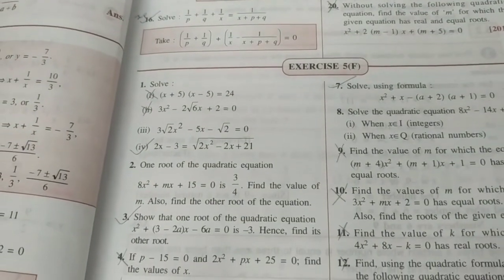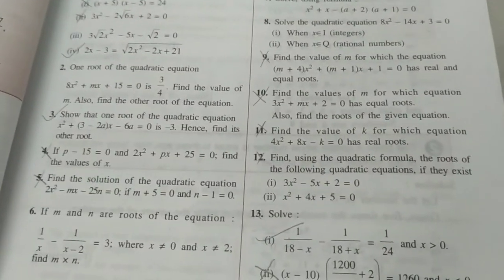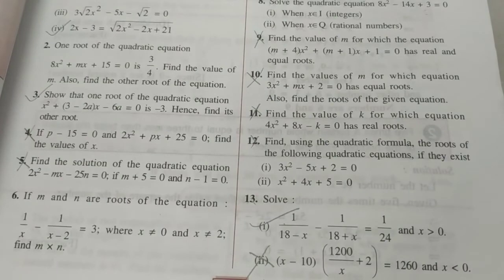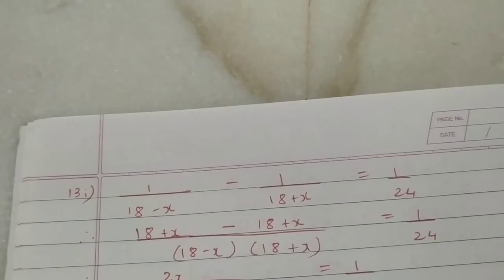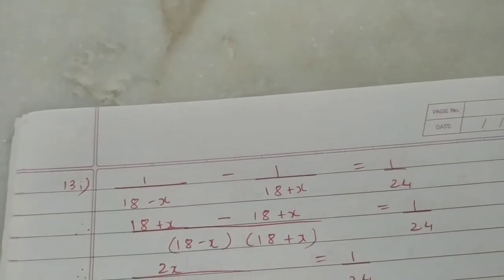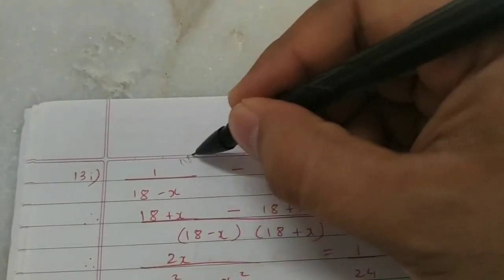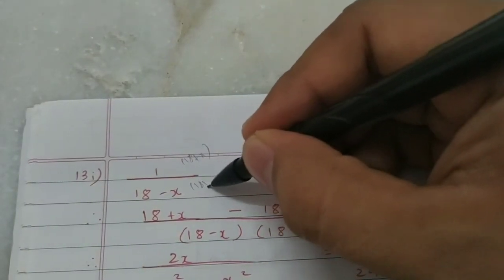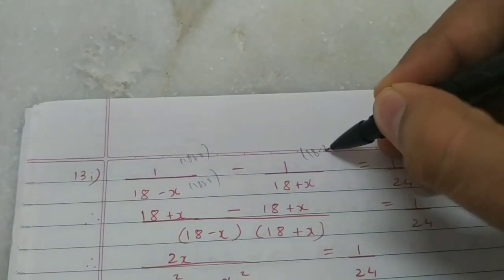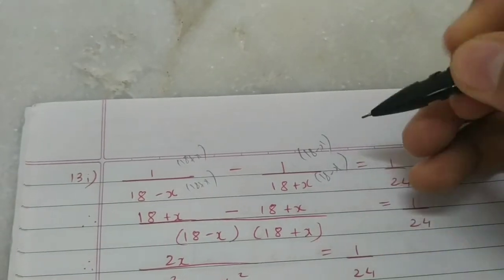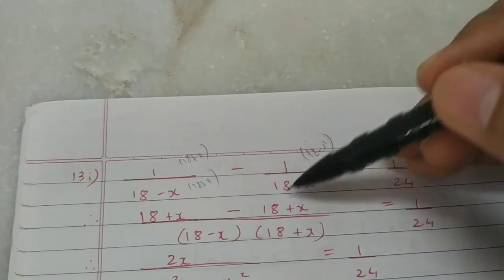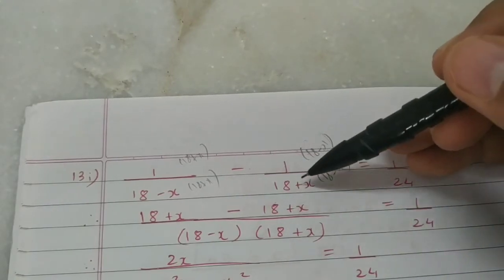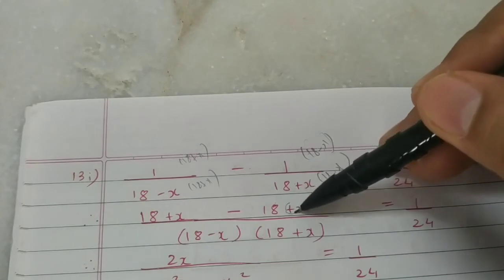Next, we can cancel questions 9, 10, 11, 12 and even 13.2, and let's solve question number 13.1. So nothing unusual about this sum except for the fact that while taking the LCM, so into 18 plus x into 18 plus x and here into 18 minus x into 18 minus x, we have to be careful about the sign. When this bracket opens, it becomes minus 18 and minus into minus plus x. So don't forget that this sign changes.